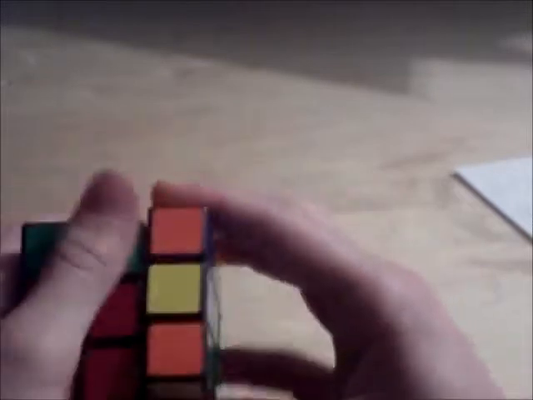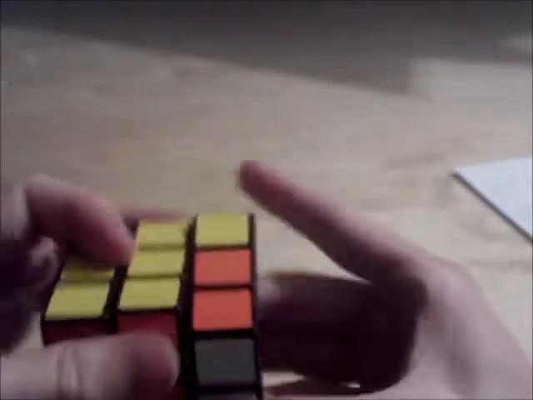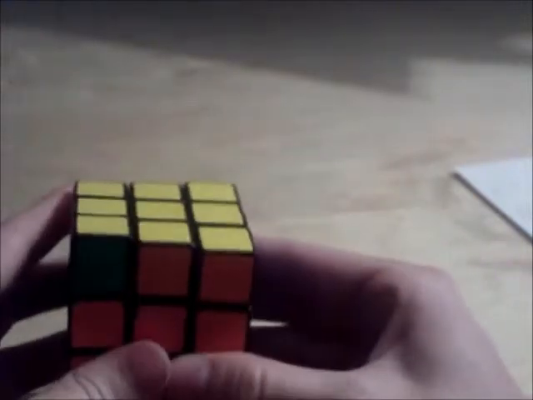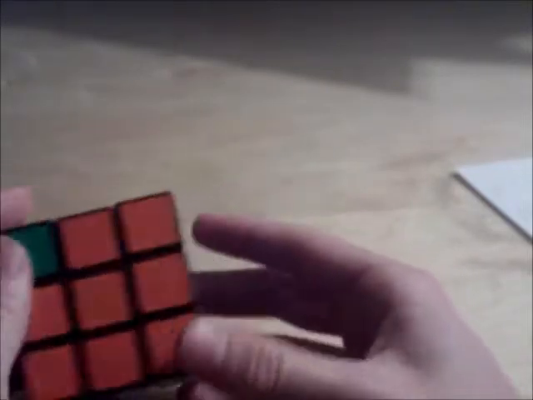Of course, we don't finish this up. Just the algorithm that we've been doing the entire time. And what we will do is finish the top face. Now all we have to do is orient this portion of it. As we can see, this is good.